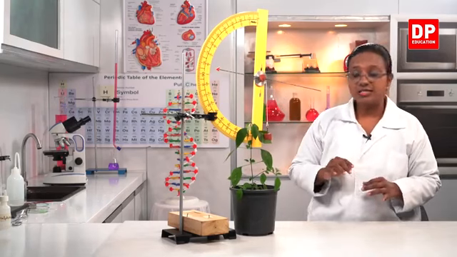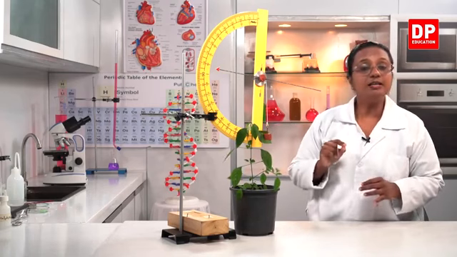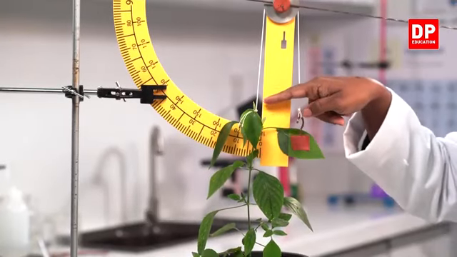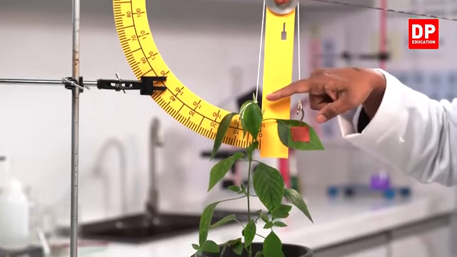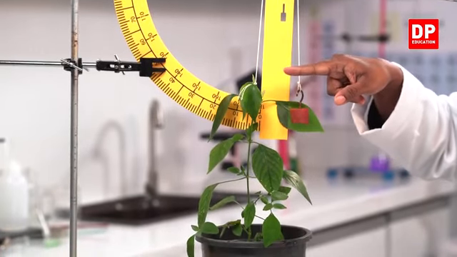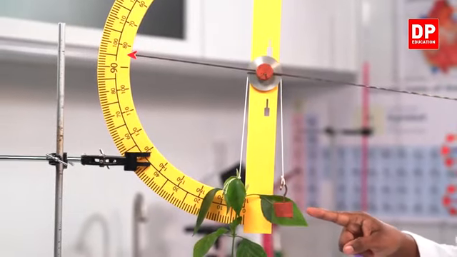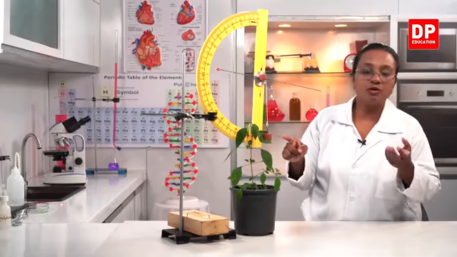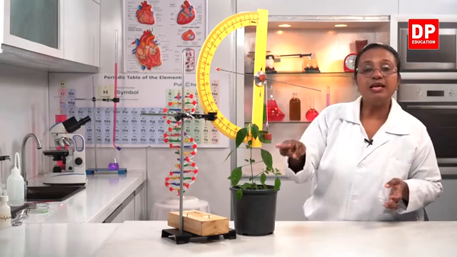Then what do we do? We need to attach the potted plant. Now can you all observe that? Where do you tie the thread? The thread has to be tied to the shoot apex, where I have tied it to the plant. You can observe that clearly. This is the shoot apex of the plant. You have to tie one end of the thread to the shoot apex. You have to send the thread around the pulley, and on the other end of the thread we have to hang a small weight. Now here this is a cork, so that's not very heavy, it's a light thing, so that the plant will be erect.